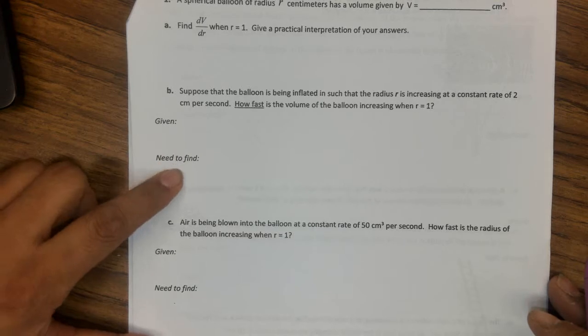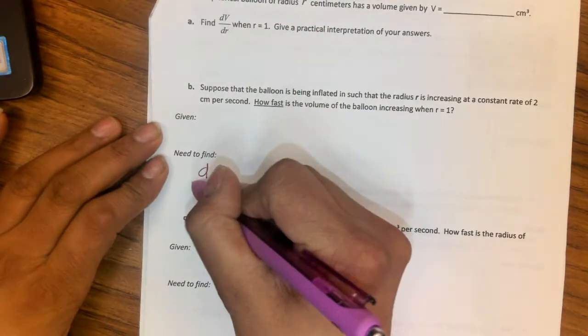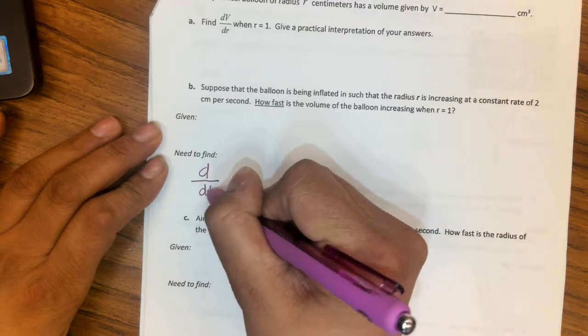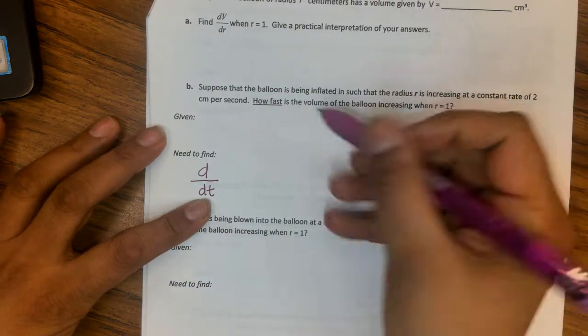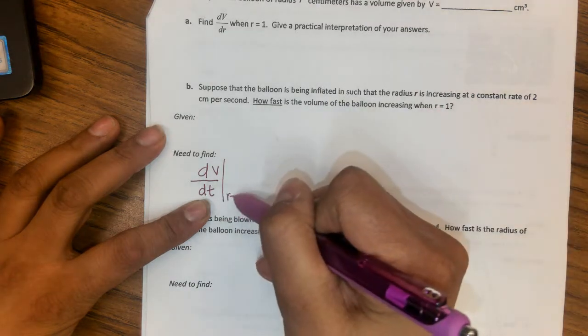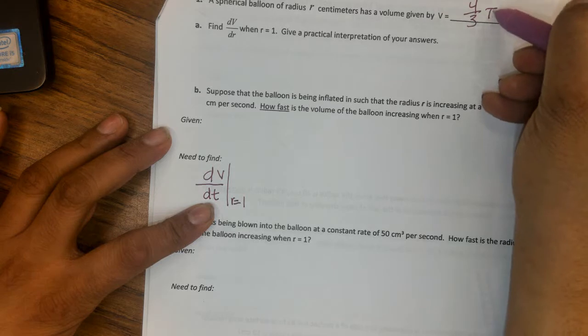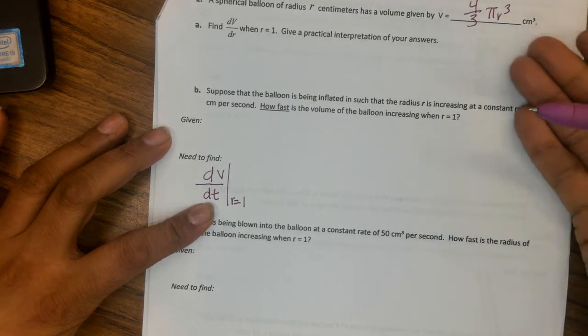I know we wrote down the need to find. If it says how fast, then you are finding the derivative with respect to time. And then how fast is the volume changing? This is what they're looking for when their radius is 1. The formula that we'll be working with, like we need something to find the derivative of, in this case, is the volume.